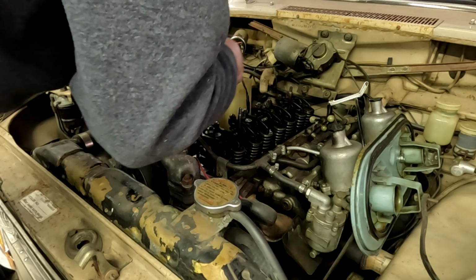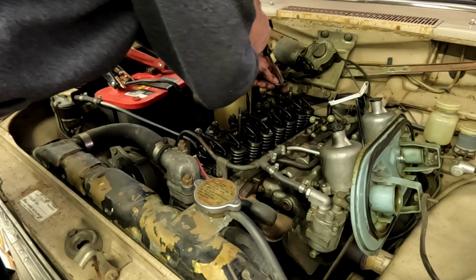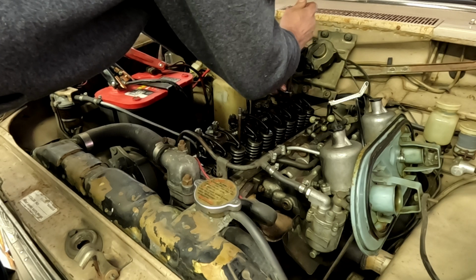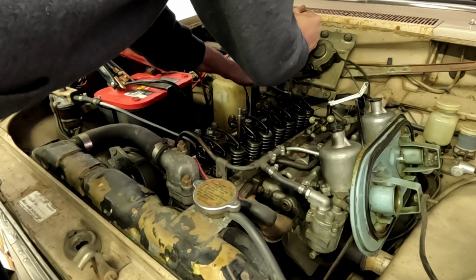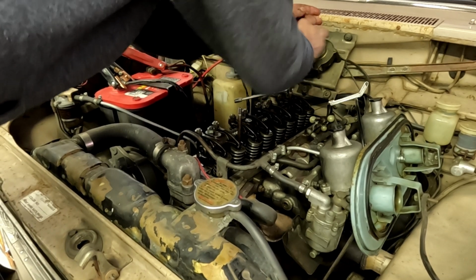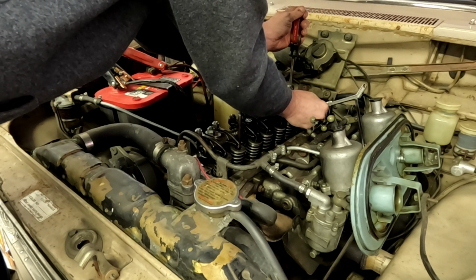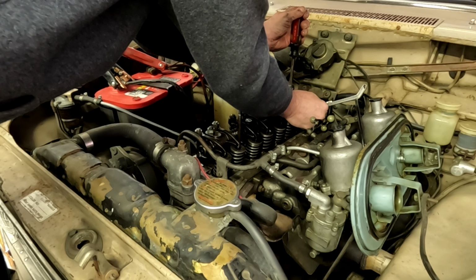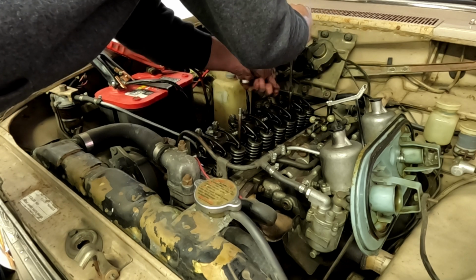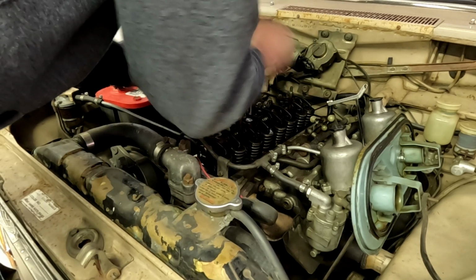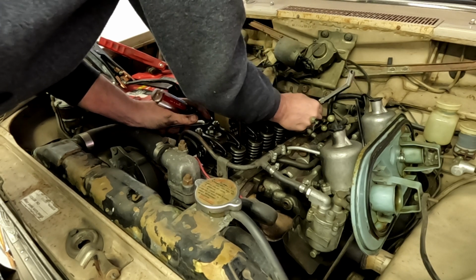It's just slightly snug. Doesn't feel too bad. Perfect.